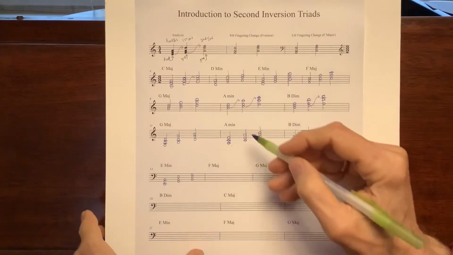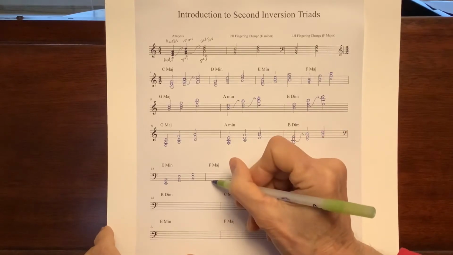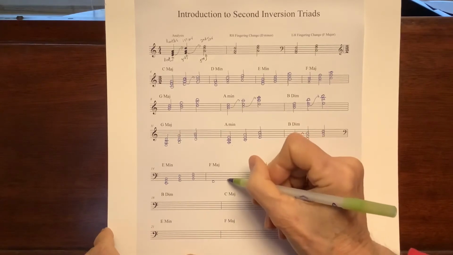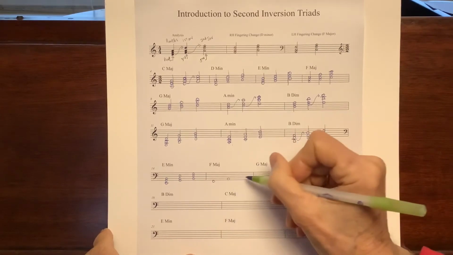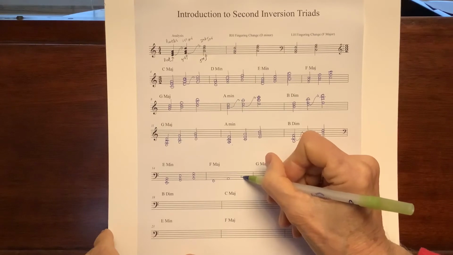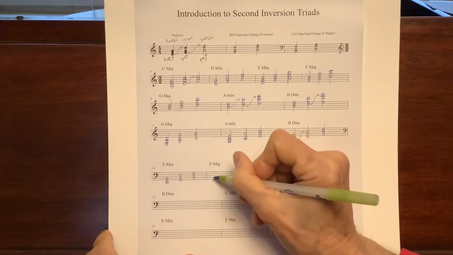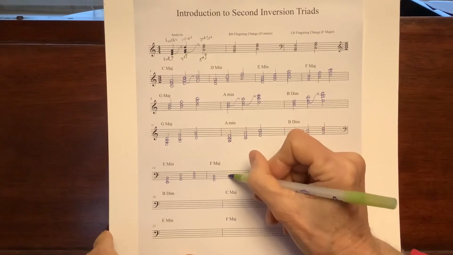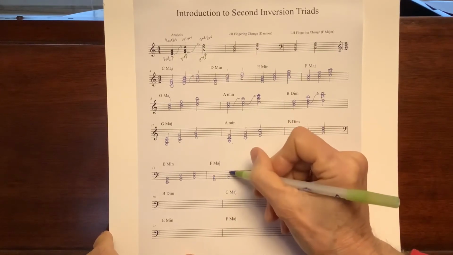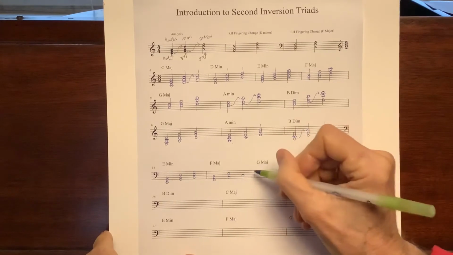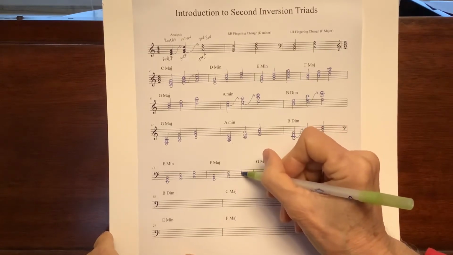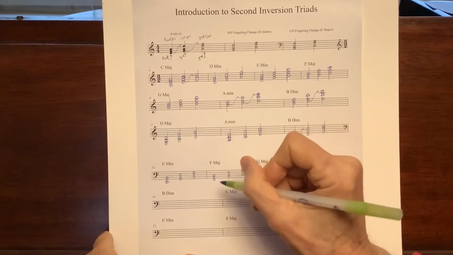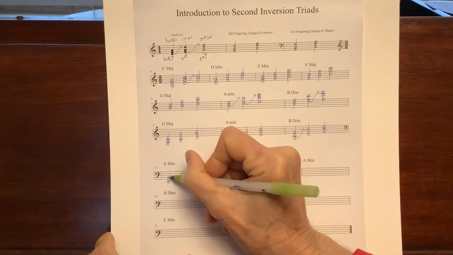All right, let's go on to F. F is hanging off the bottom of the staff. F, A, the third, C, the fifth. So we have F, A, C, root position, A, C, F, first inversion, C, F, A. Now let's put in our stems.